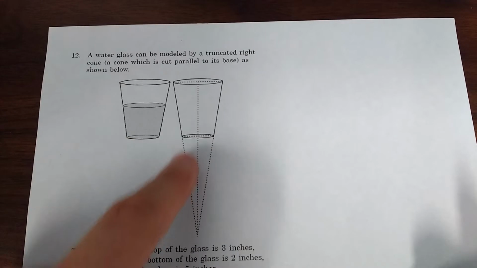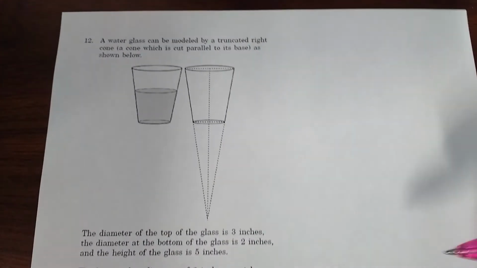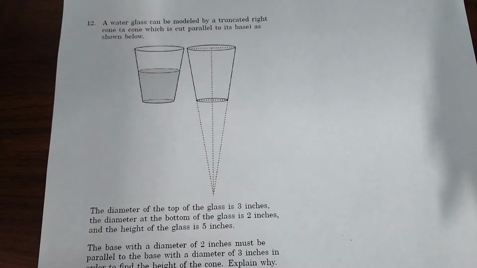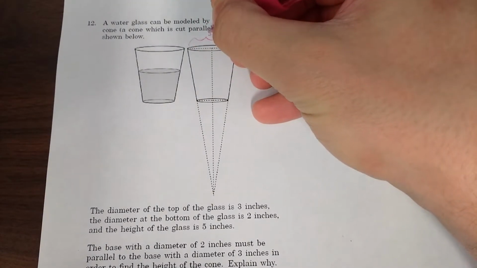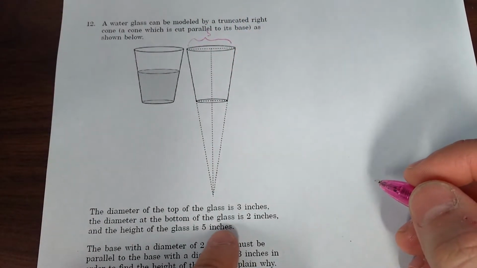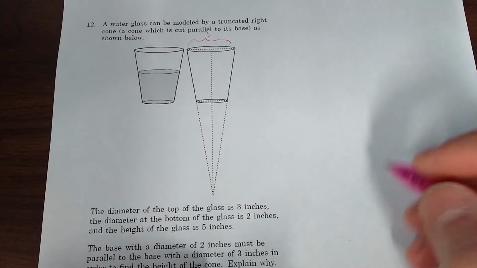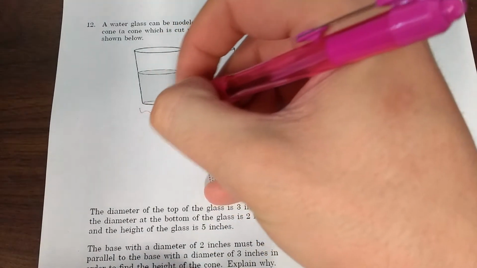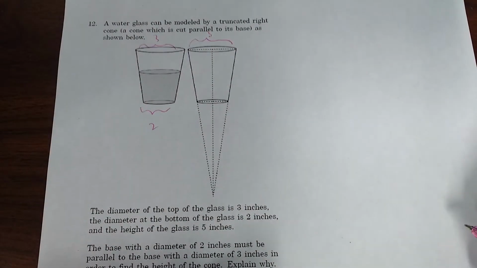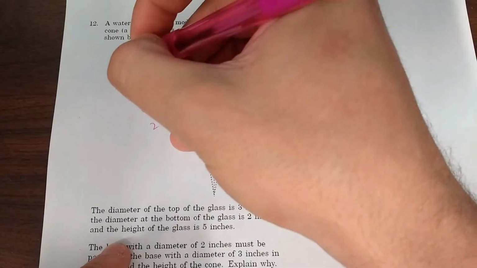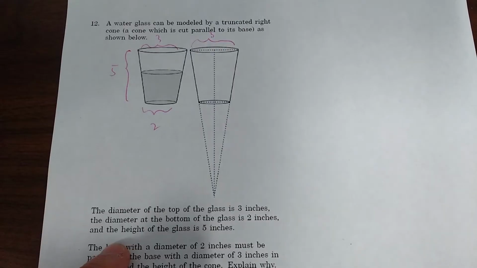So here's the cup and here's the truncated cone. The diameter of the top of the glass is 3 inches. So the diameter is 3 and the diameter of the bottom of the glass is 2 inches. So maybe I should label it over here, 2 and 3. And the height of the glass is 5 inches.